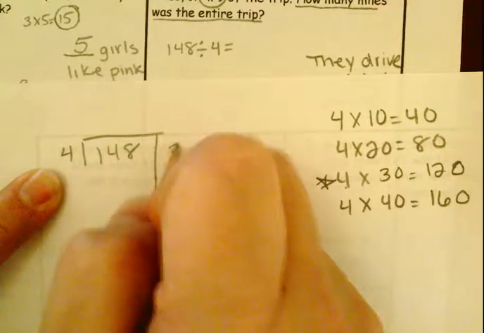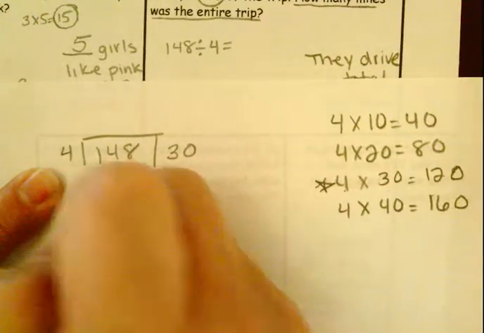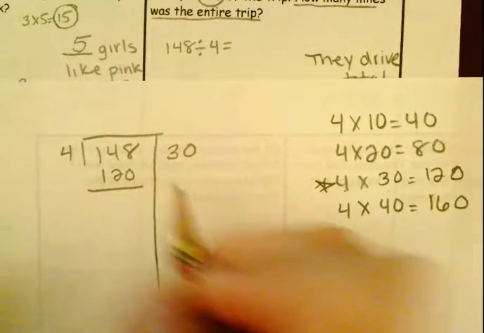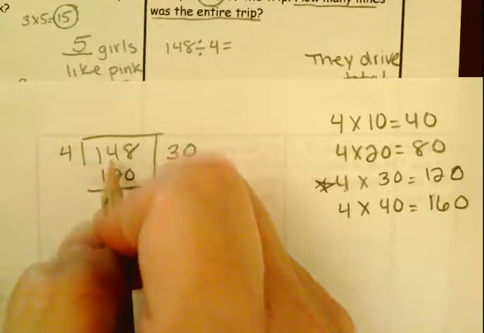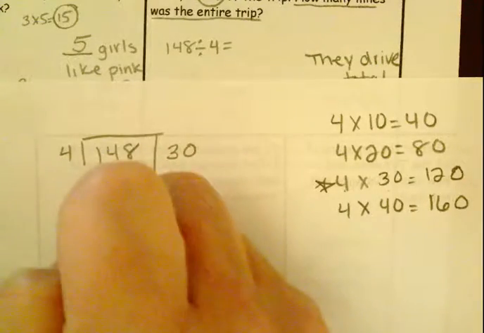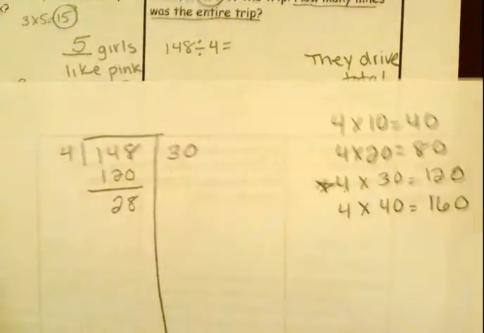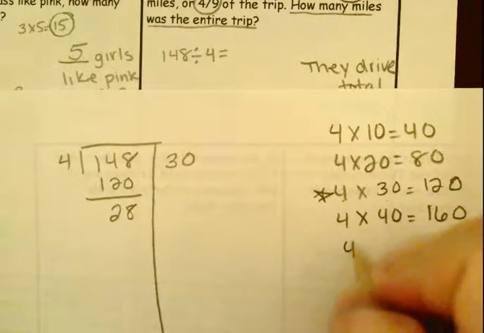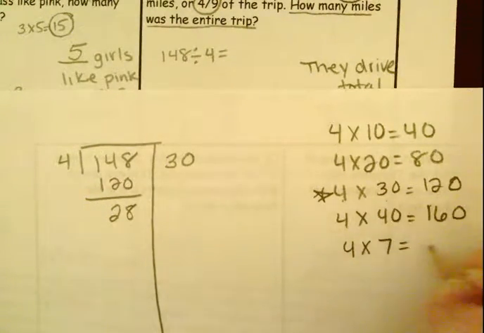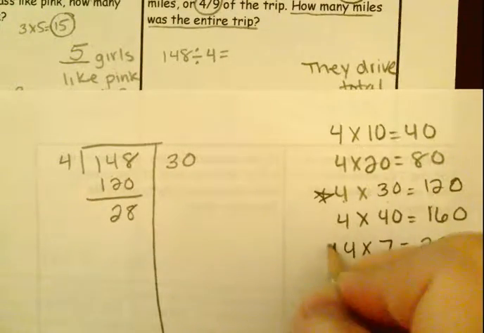So we're going to use this guy right here, and my 4 is there. My 30 goes here, and my 120 goes over here, and then I'll subtract. 8 minus 0 is 8, 4 minus 2 is 2, and 1 minus 1 is 0. So I have only 28 left. At that point, I would go to my multiplication chart, and I would know that 4 goes into 28 7 times. So 4 times 7 equals 28.